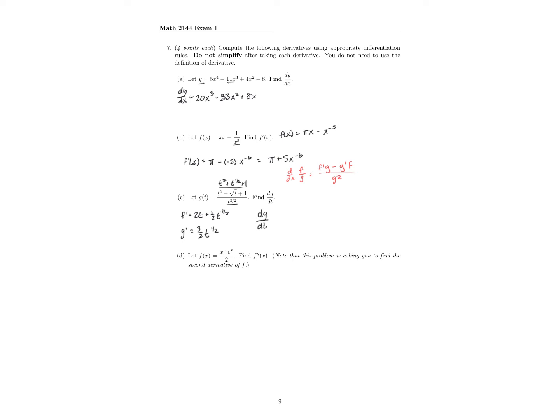So dg dt is going to be equal to f prime, so 2t plus 1/2 t to the negative 1/2, times our g, which is t to the 3/2, minus our g prime, so 3/2 t to the 1/2, times our f, which is t squared plus t to the 1/2 plus 1, all of that over g squared. So that's going to be t to the 3/2 squared is going to be t cubed. Those halves are going to cancel out there. So we're left with t cubed on the bottom.